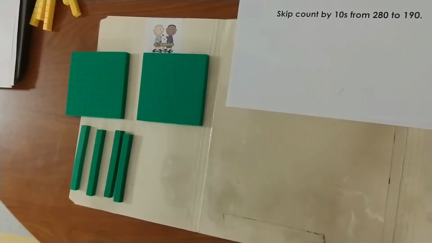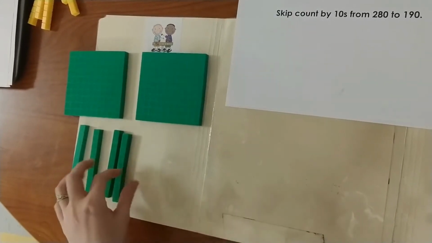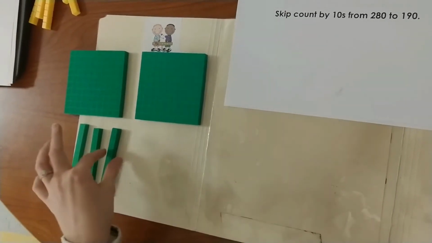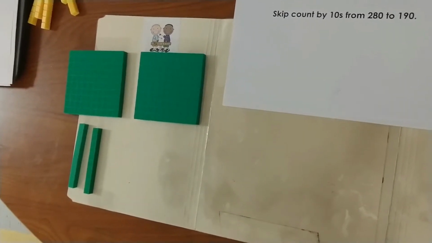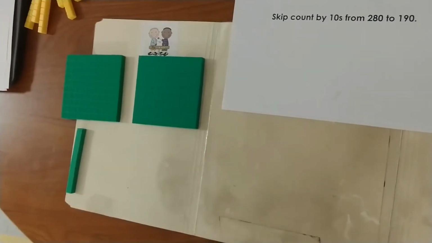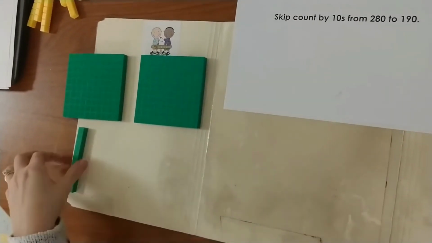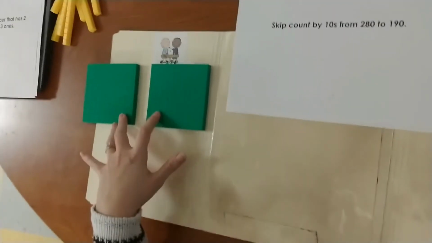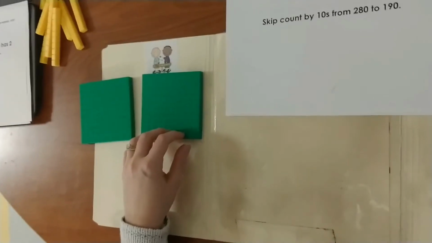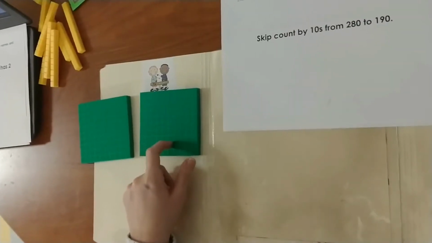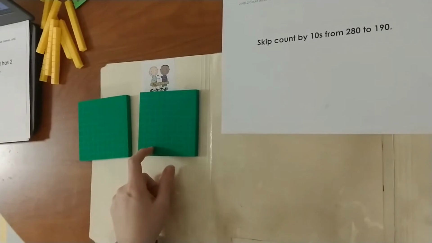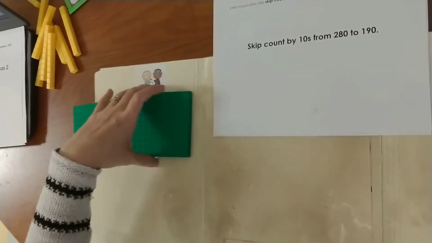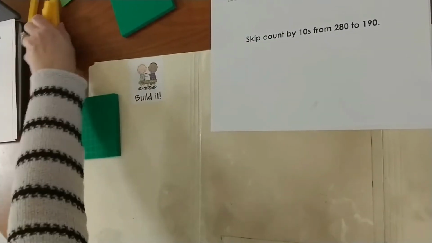Take away another 10, 240, another 10, 230, another 10, 220, another 10, 210, another 10, 200. And now, since I have these hundreds blocks, I can't take away a 10, but I can trade this 100 for 10 tens because I know that 10 tens is the same value as 100. So I'm going to trade those out.